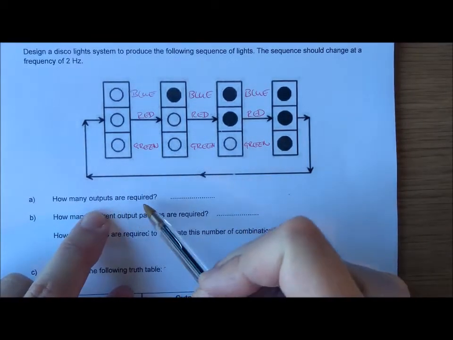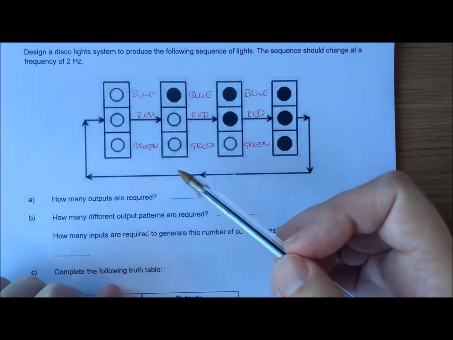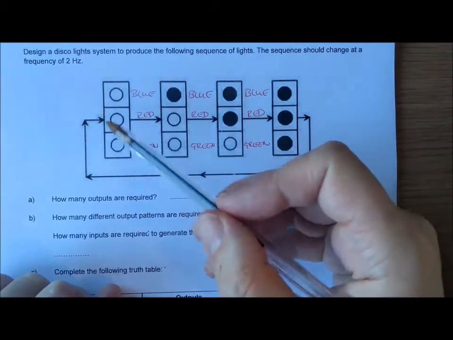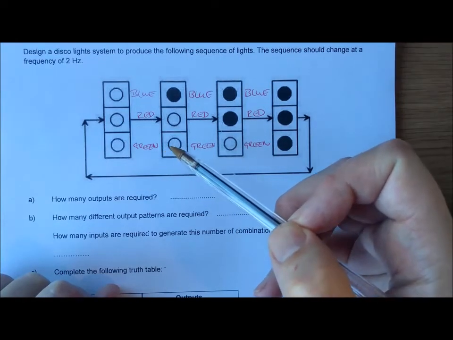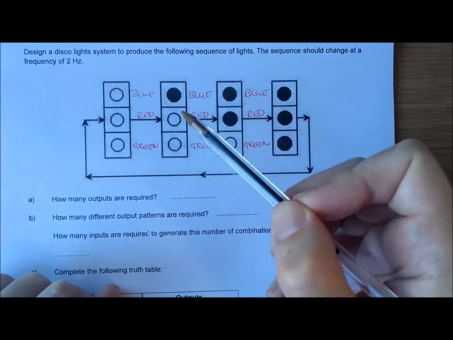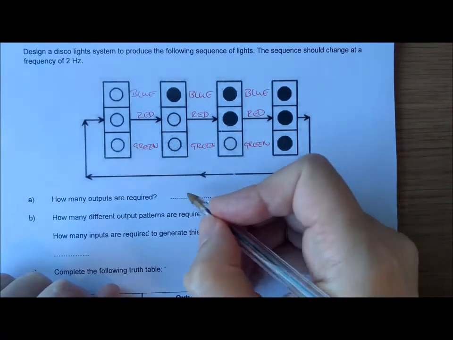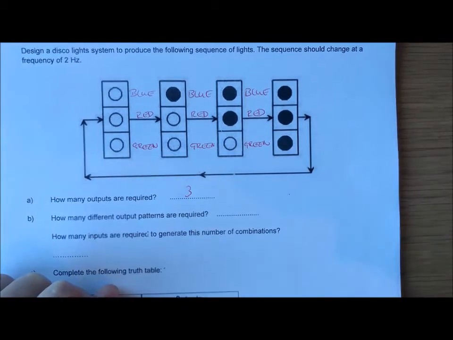First thing, it's saying how many outputs are required. So that's how many things switch on and off. It's really clear to see from the diagram that the number of outputs you need is 3. You need a blue light that switches on and off, a red light that switches on and off, and a green light that switches on and off. So you've got 3 outputs.